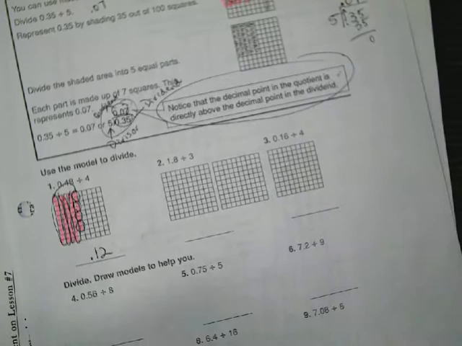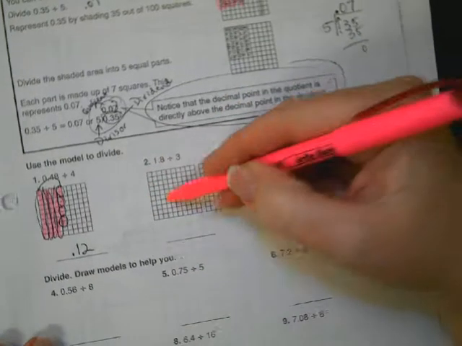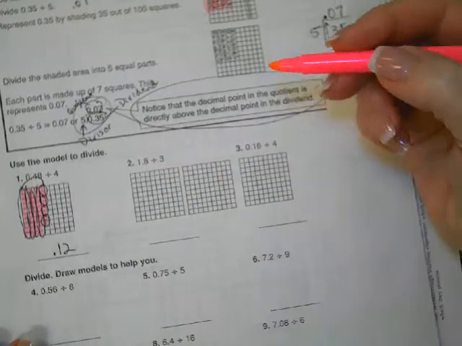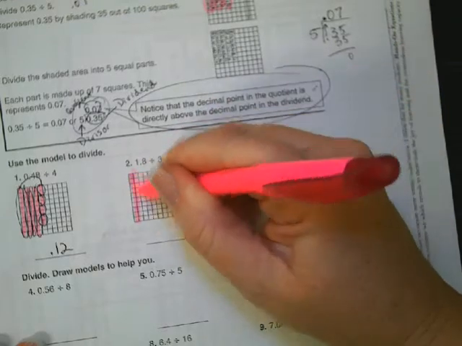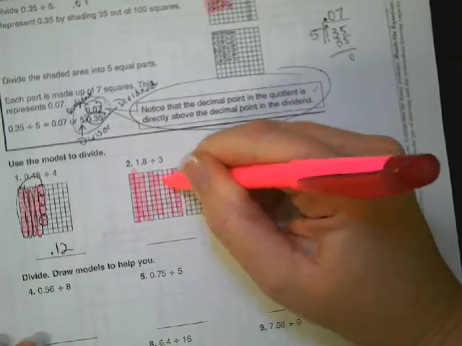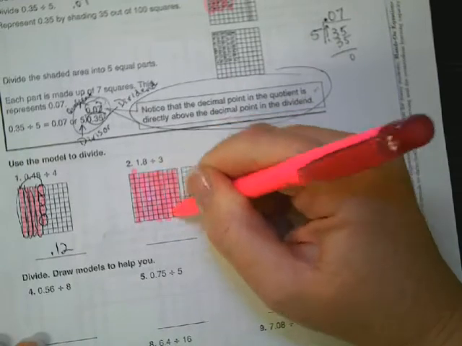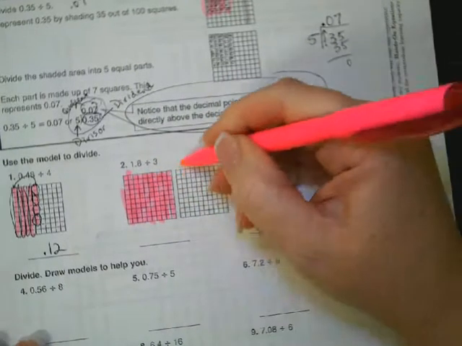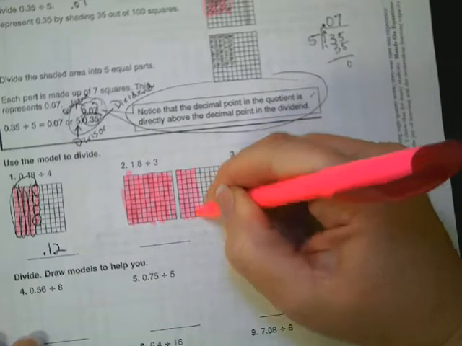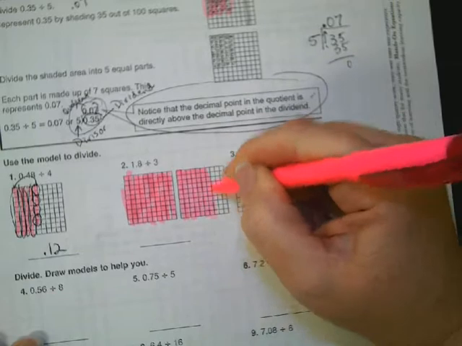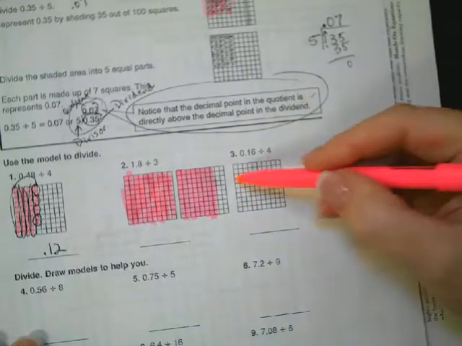All right, the next one, number 2, is 1.8 divided by 3. Now notice that 1.8 is bigger than 1, so I've got to have more than one decimal grid here to represent 1.8. So I know I'm going to shade the whole thing to represent one whole. And then I'm going to shade 0.8 of this one. And that's going to represent 1.8. All right, so then I have only 2/10 left over here. So this represents 1.8. I'm going to divide it into 3 groups.